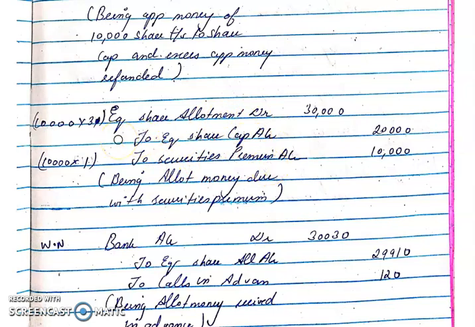The next entry will be equity share allotment account debit to equity share capital and securities premium. They are issuing at a premium, so 2 rupees here and 1 rupee premium. You have to be very careful here. See how you calculate: in the question the face value is 10 rupees.